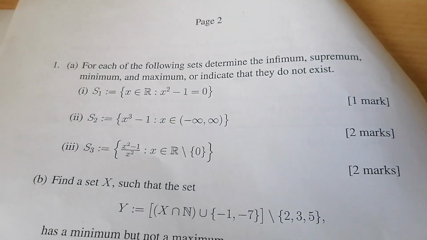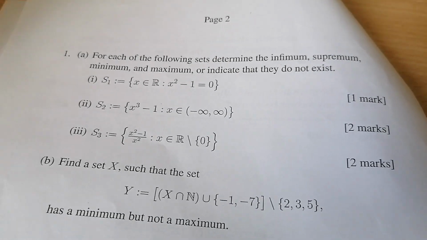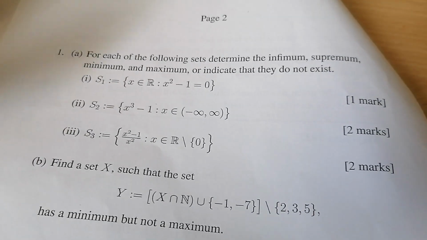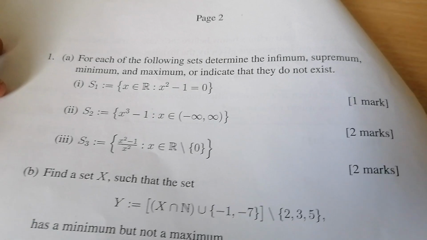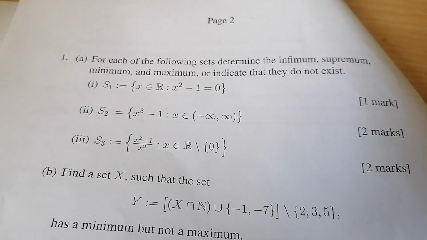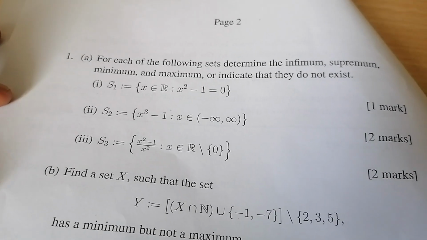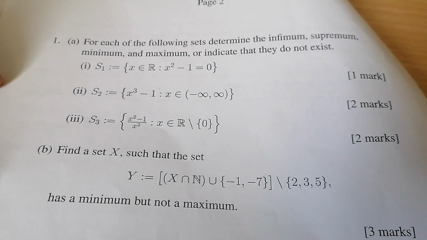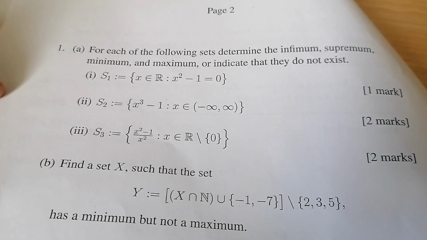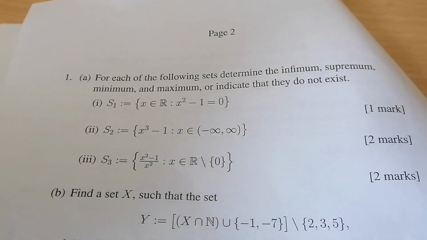So yeah, for the sets, determine the infimum, supremum, minimum, maximum. Okay, they don't exist. This wasn't too bad. Yeah, so for this one, the minimum and the infimum is -1. There's no maximum or supremum. Wait, no, there definitely is a maximum or supremum. Oh wait, what did I say for that?